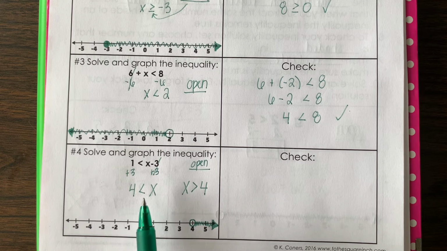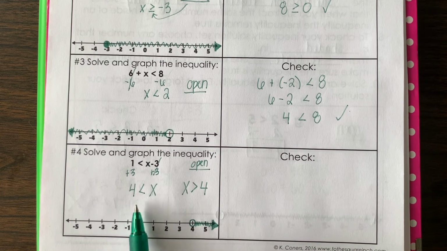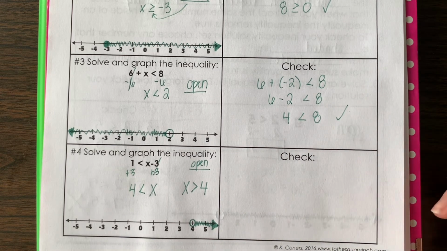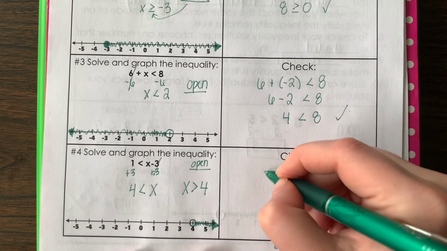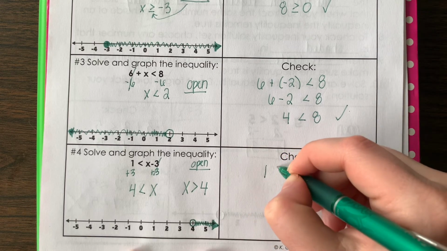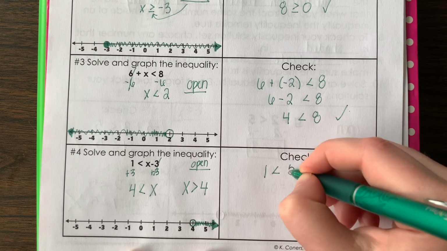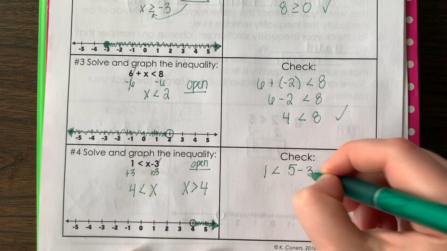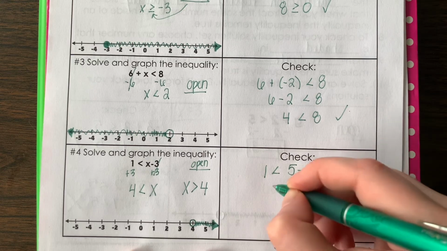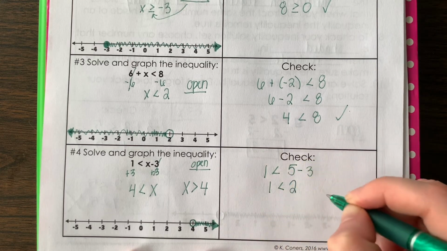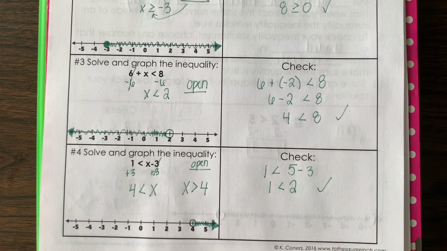However, you were probably really tempted right here to shade to the left because you saw the 4 is less than x. That is not the case. It is saying that x is always bigger than 4, so that's why we have to shade to the right. So now let's just plug in a number. So we could choose 5. So let's check. So 1, is it less than 5 minus 3? Well, 5 minus 3 is 2. And 1 is less than 2, so we know we did it correct.